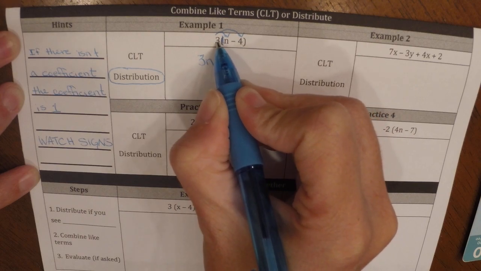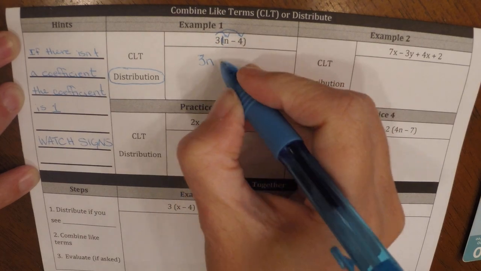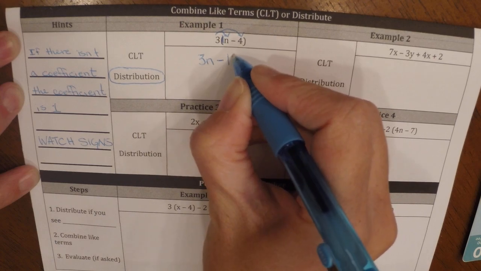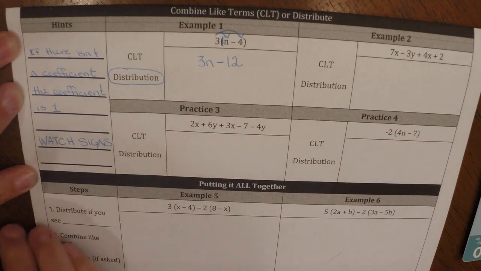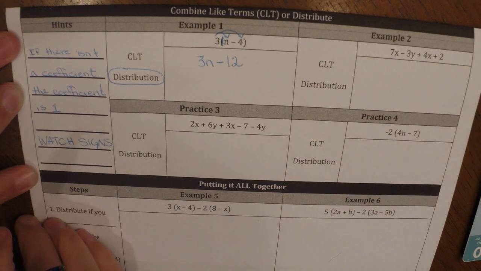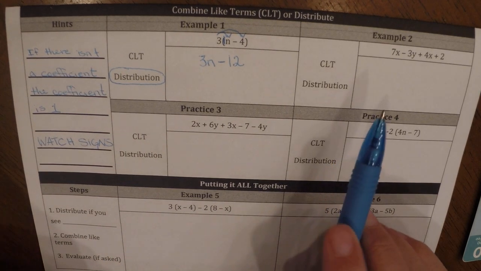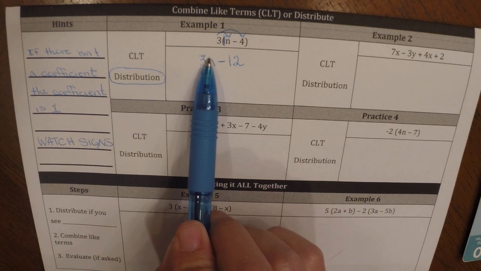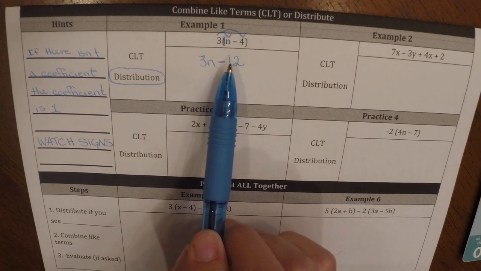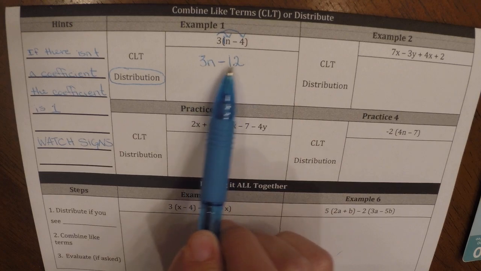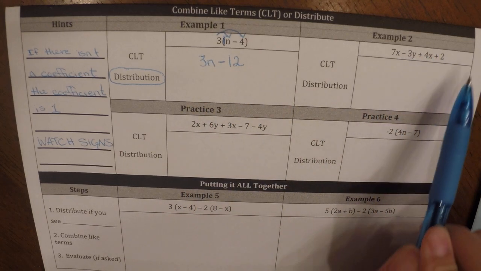So if I do 3 times -4, I would get -12. So that's what it would look like if I distribute it. Good. And then we know we're done because this has an n and this doesn't, so there are no like terms to go together. So here's our second example.